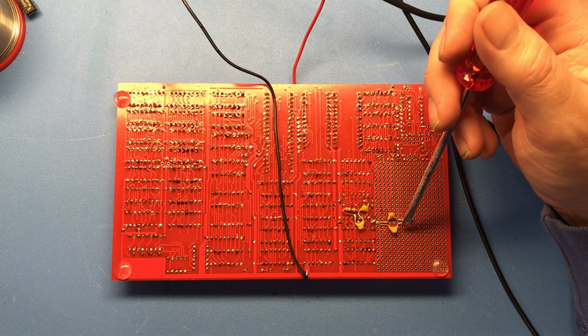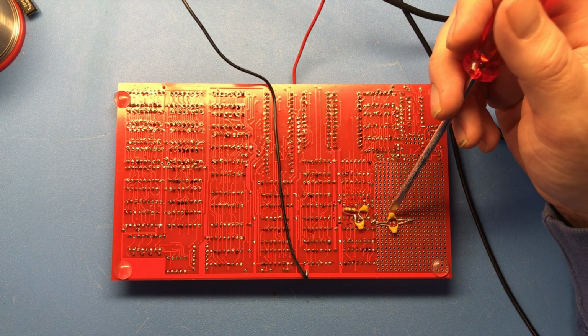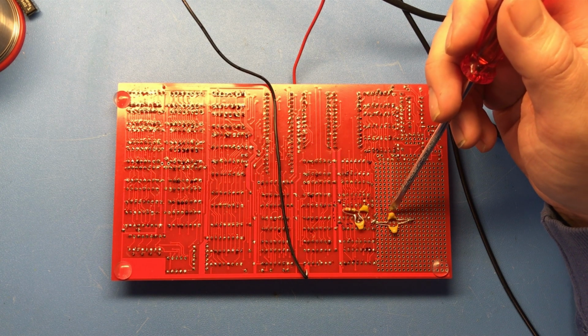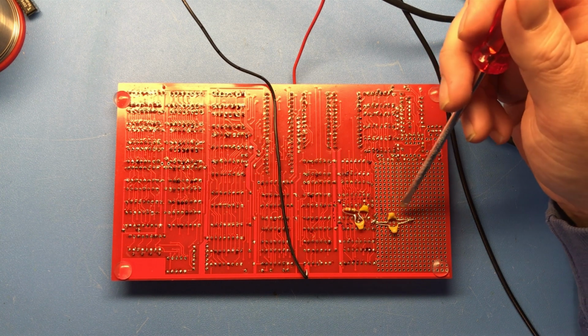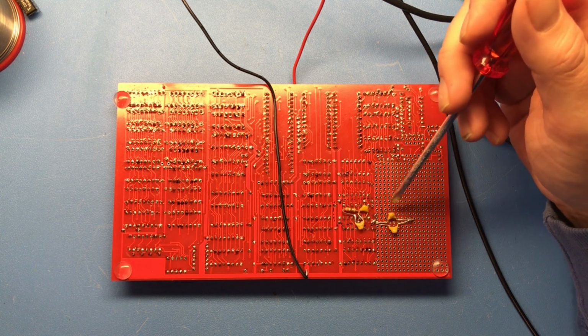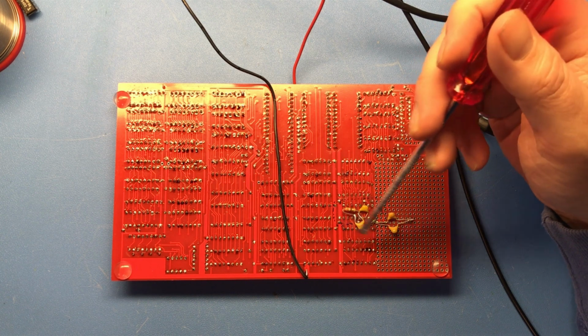And here is the decoupling capacitor from ground to one leg of the crystal oscillator.